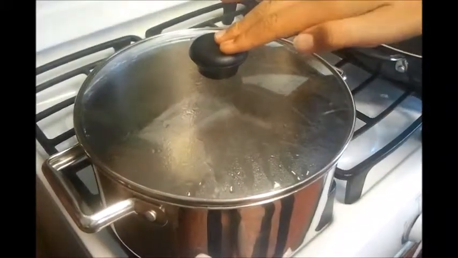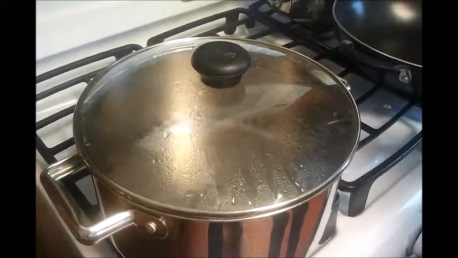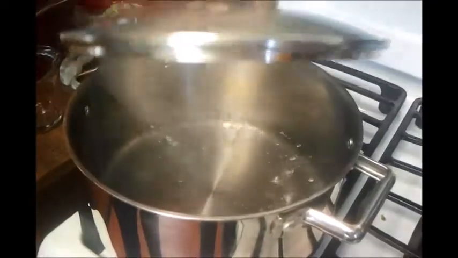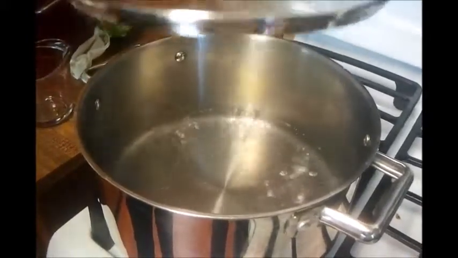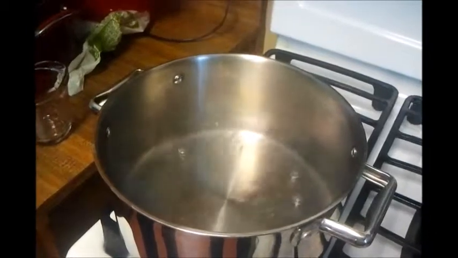We've added this lid onto the top of the pot so that the heat is trapped within the pot, making the water heat up faster. As you can see, the water is now starting to boil, which means it has reached its boiling point, 100 degrees Celsius. Now, we're going to put in the chicken broth.